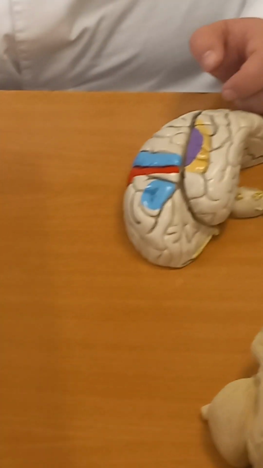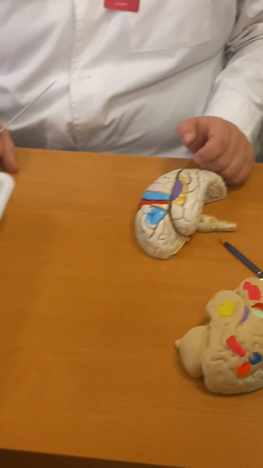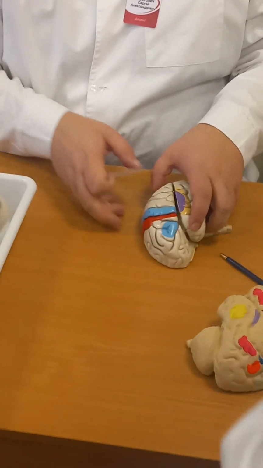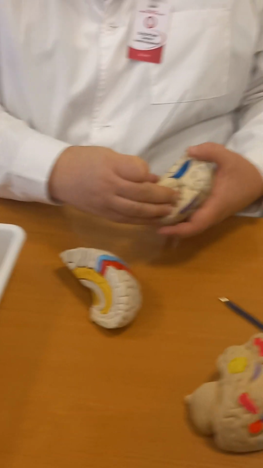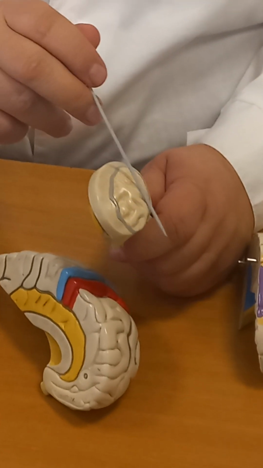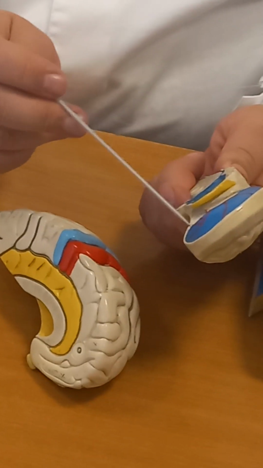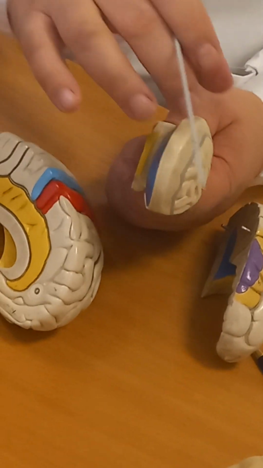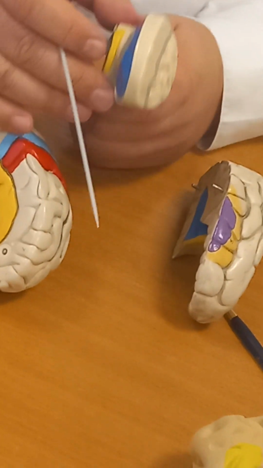Preparation, of course, you need to know. I said the caudate nucleus. Caudate nucleus. Is it inside the insula? It is inside, yes, insula here, and caudate nucleus, that is head, body, and tail. Yes, it is medial to insula.